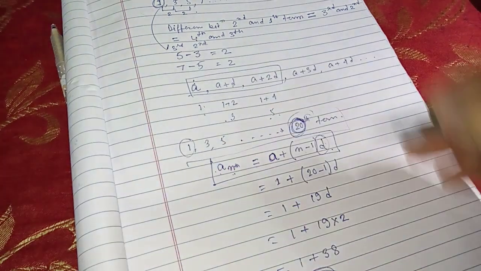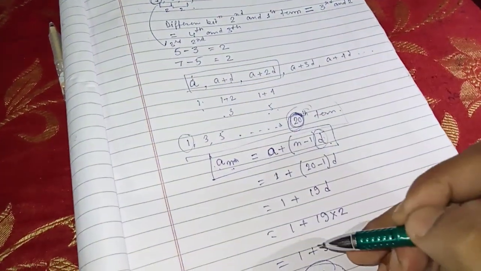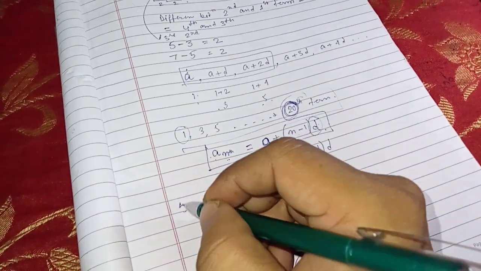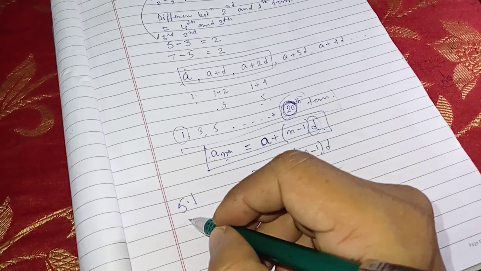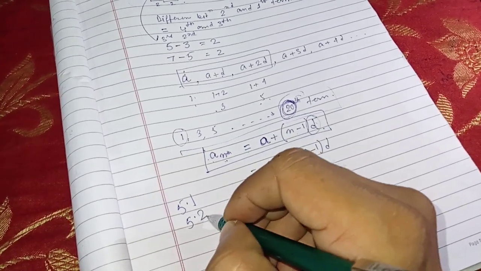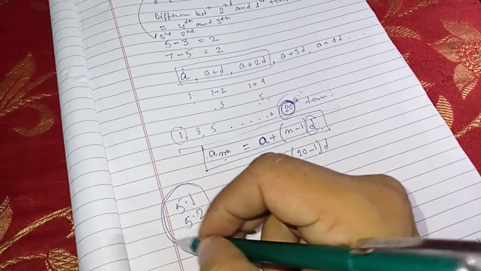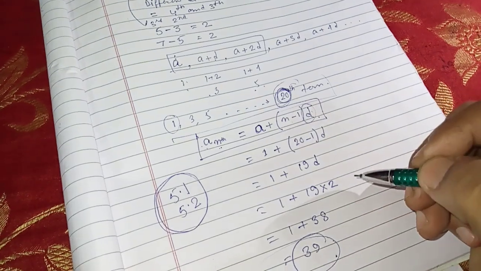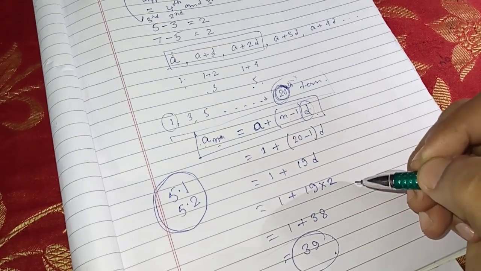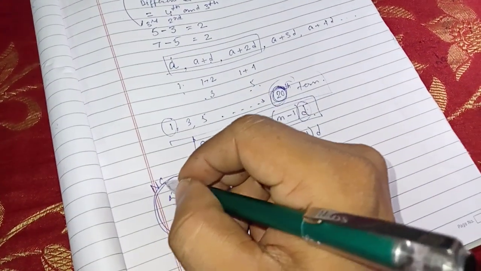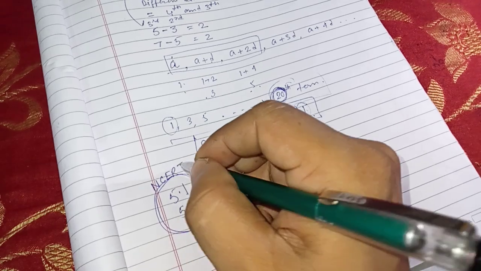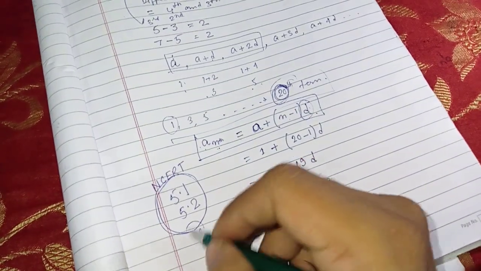With the concept you have learned today, you can easily solve exercises 5.1 and 5.2 of NCERT Class 10.